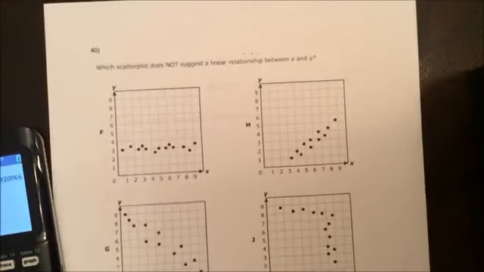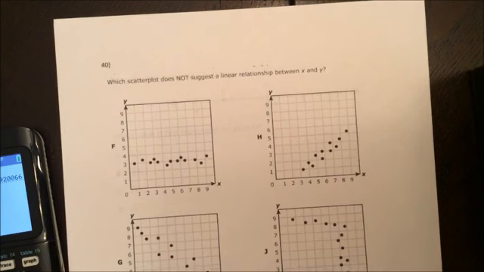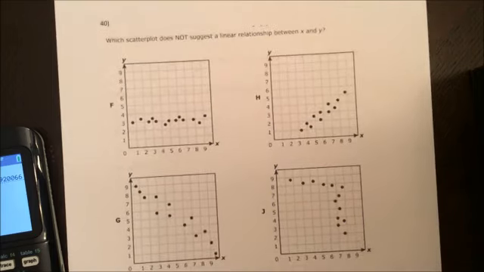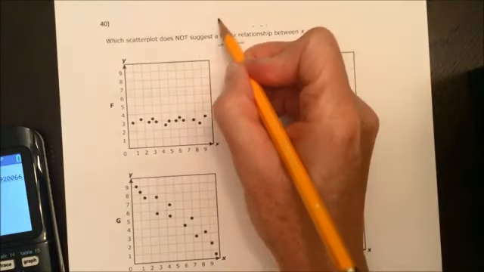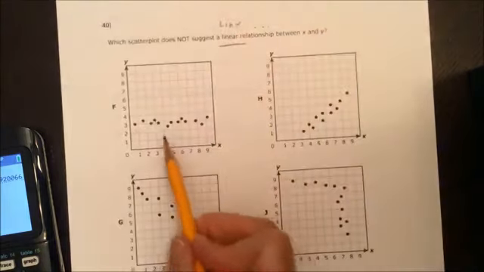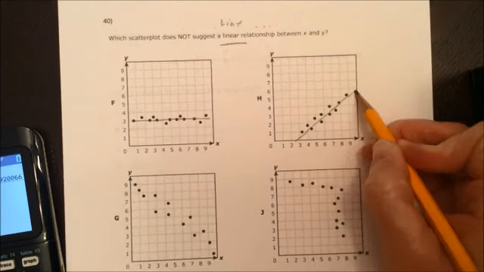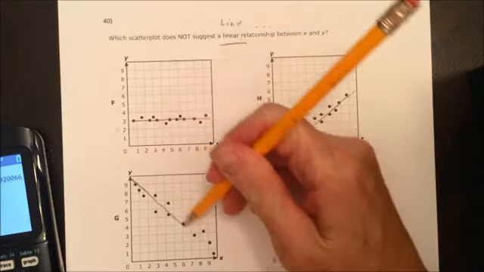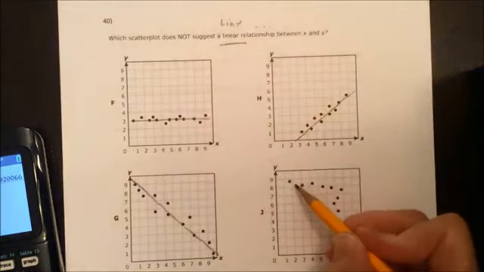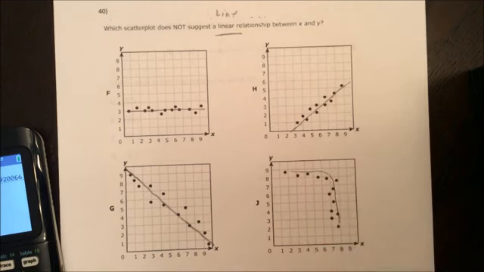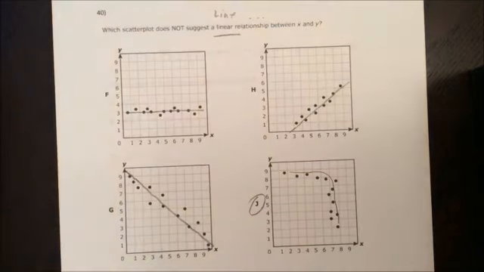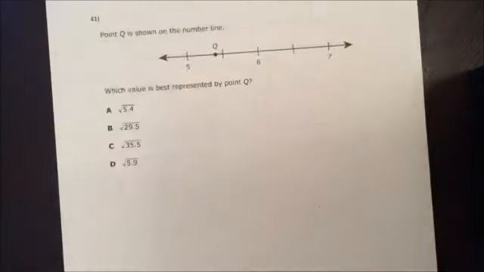Number 40. Which scatter plot does not suggest a linear relationship between x and y? Linear means line. Okay? That's all you have to remember. Linear means line. Can you basically draw a line here? Yes. How about here? Yes. How about here? Yes. What's this thing? I have no idea what that is. That's definitely not a line. Your answer is J. Okay?